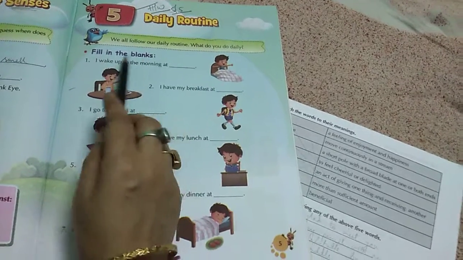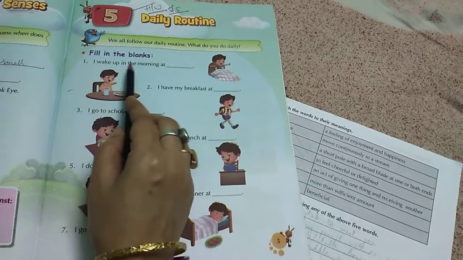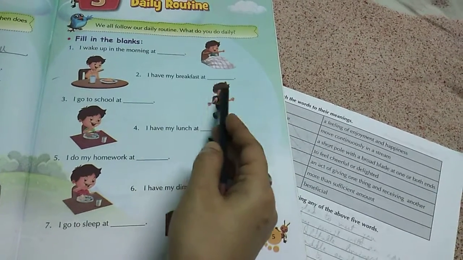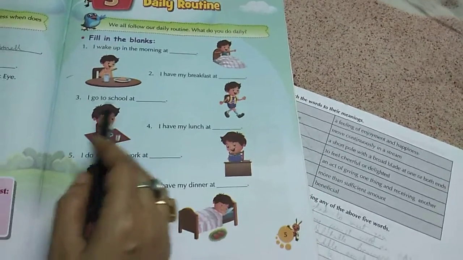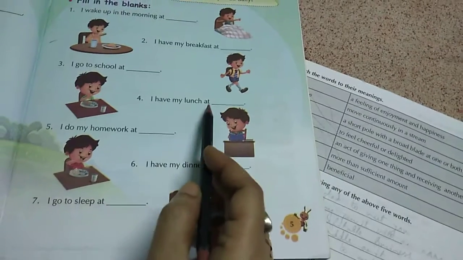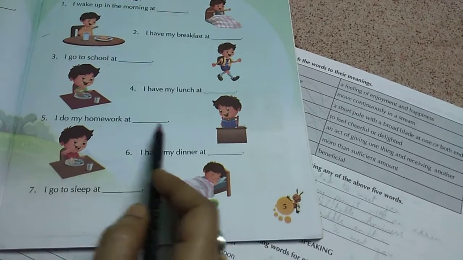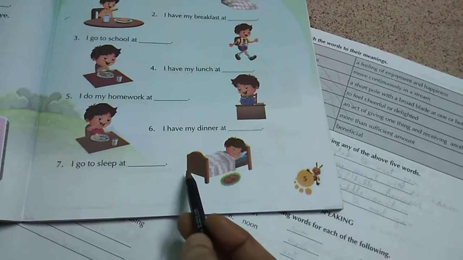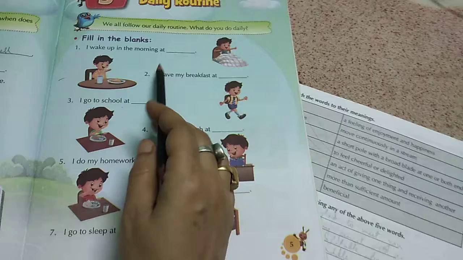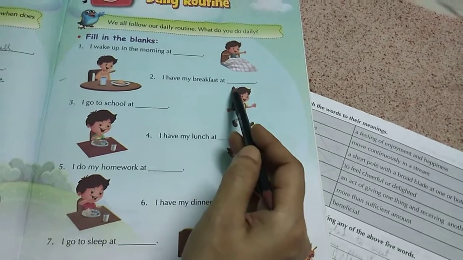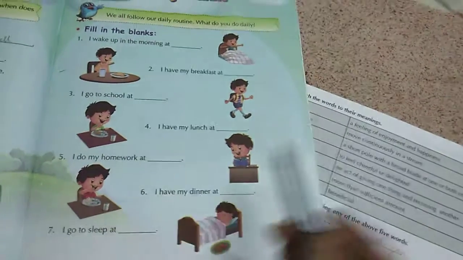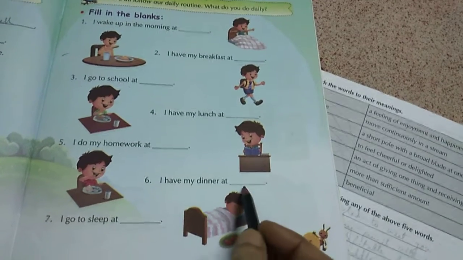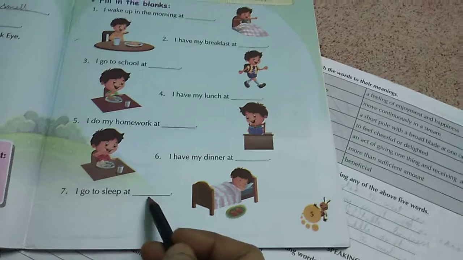Now see, fill in the blanks. You will do this by yourself. Number 1: I wake up in the morning at, what time do you wake up? Number 2: I have my breakfast at what time? You have to write all the times. I go to school at, I have my lunch at, I do my homework at, I have my dinner at, I go to sleep at.